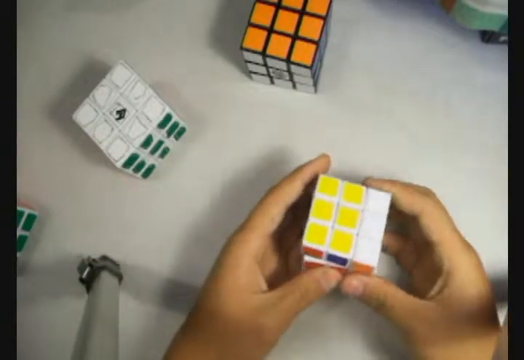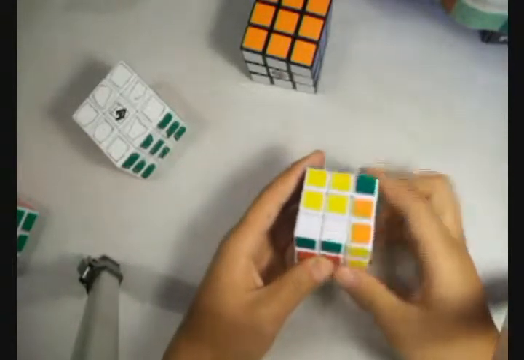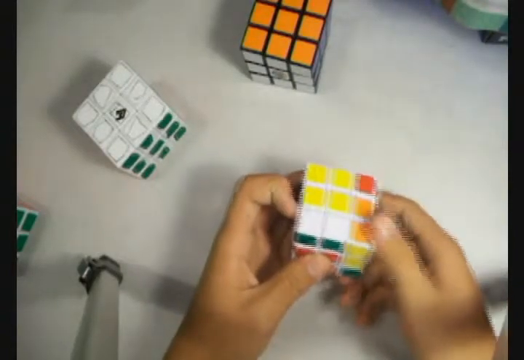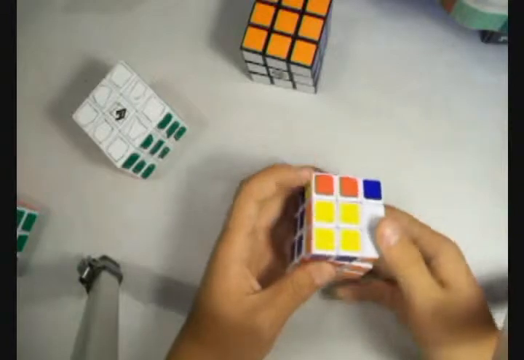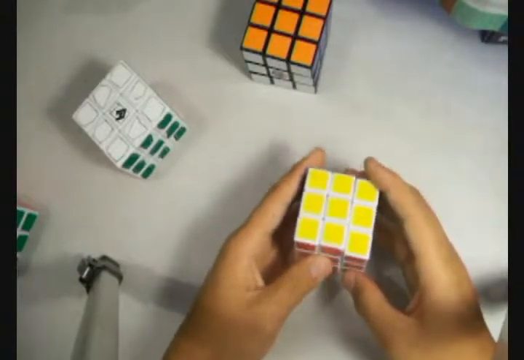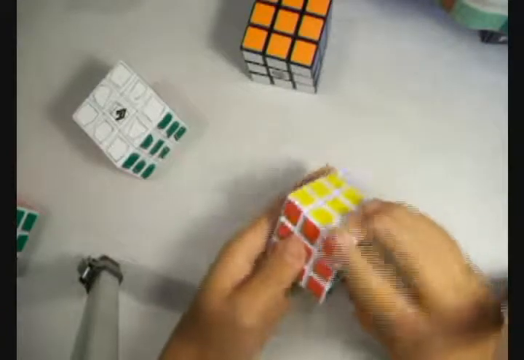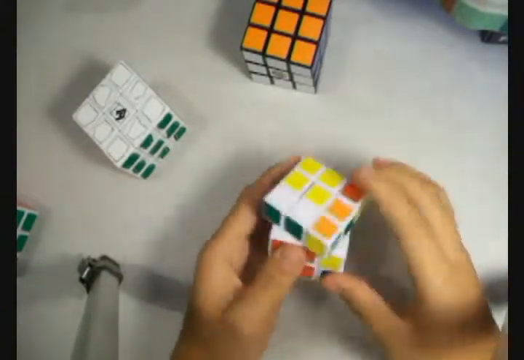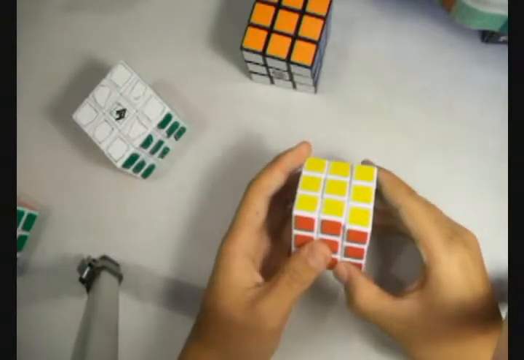R2, U, R, U, R prime, U prime, R prime, U prime, R prime, U, R prime. Doing that fast, it would look like this. That wasn't really fast, but still.